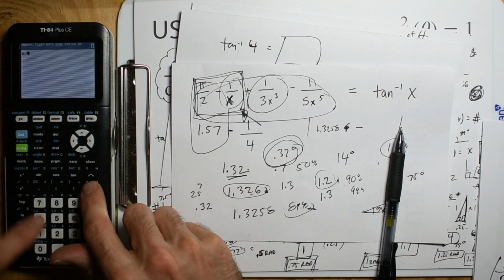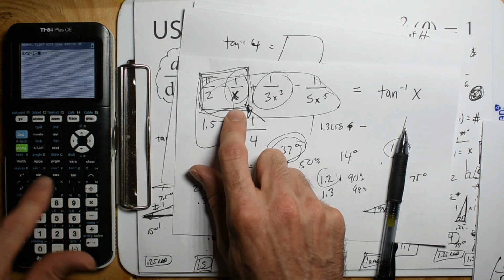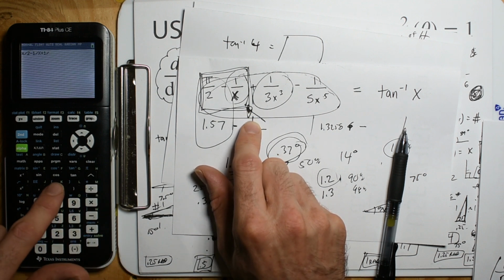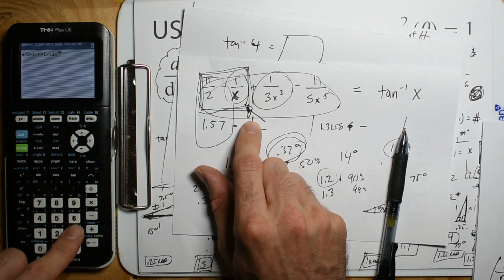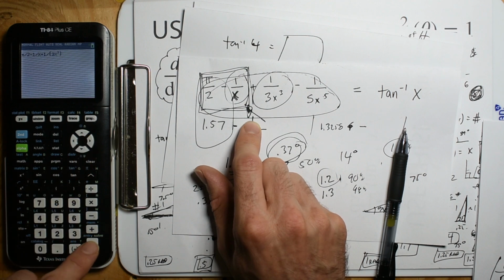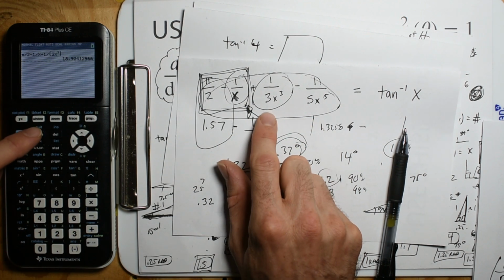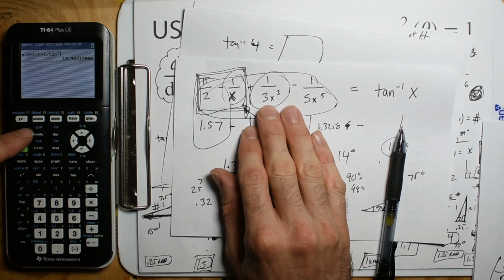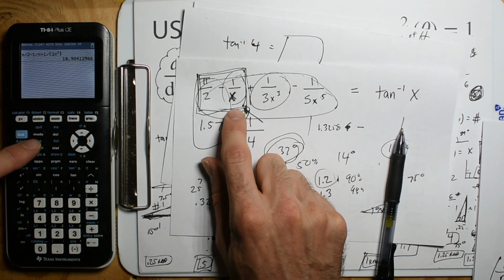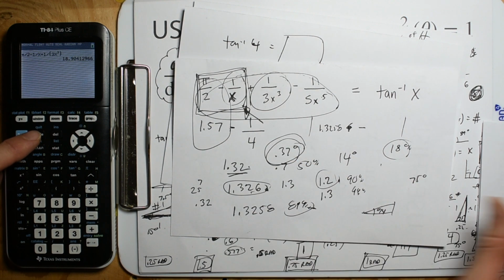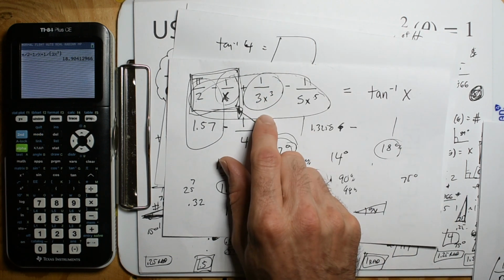So we're going to go pi divided by 2 minus 1 divided by x plus 1 divided by 3x to the third. Am I doing something horrible?